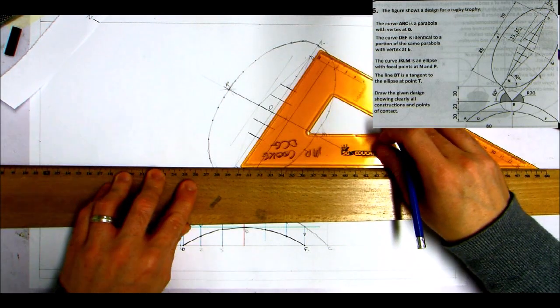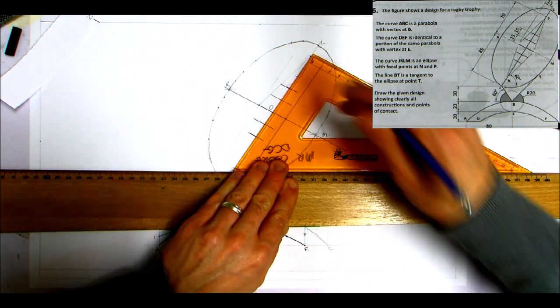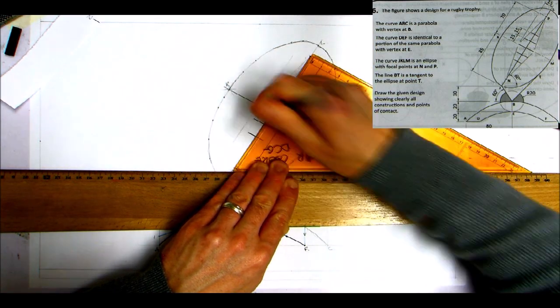Mustn't forget that the stitches go from P to N as well. Okay, so that's in a little bit heavier.